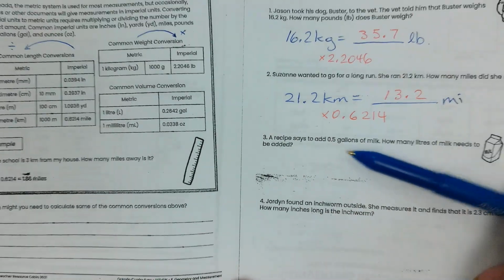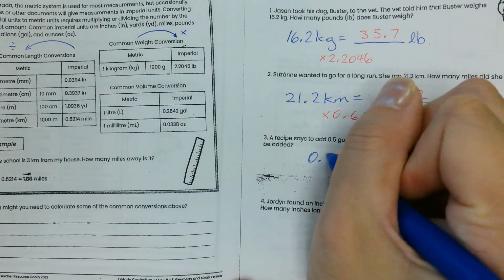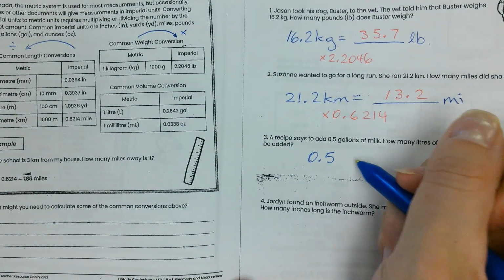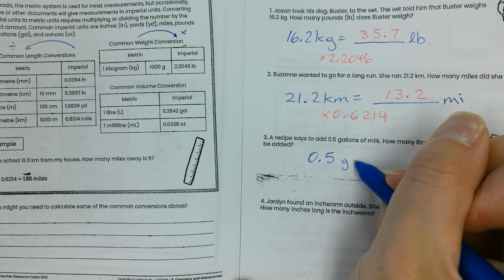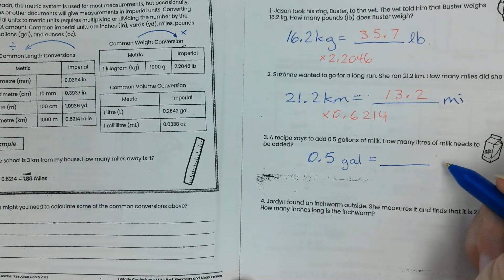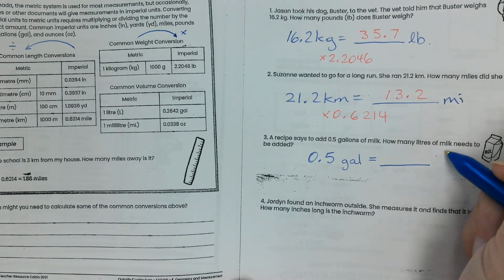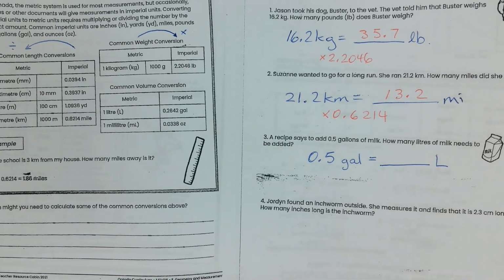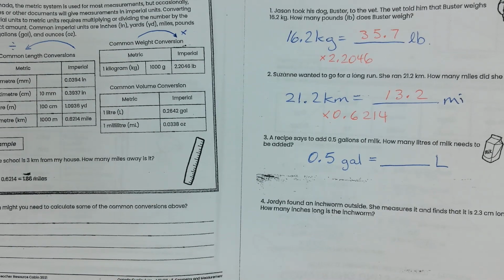So I want to go from 0.5. What's the short form for gallon? GAL. And I want to change it to liters. What's the short form for liter? Just L like that? Uppercase L, yeah. So confusing. Who came up with these?